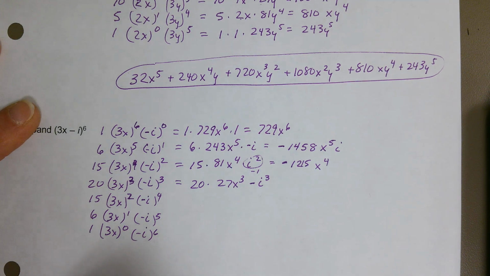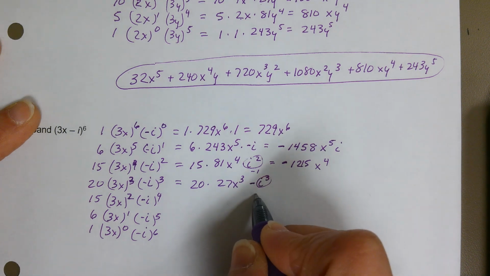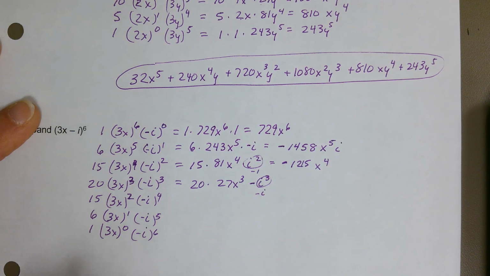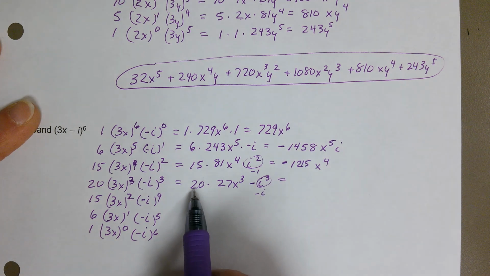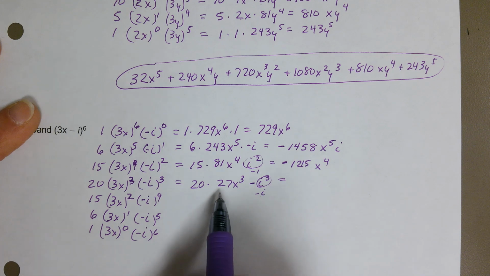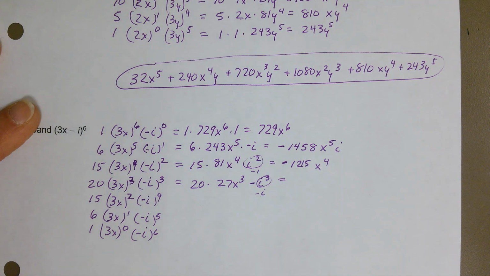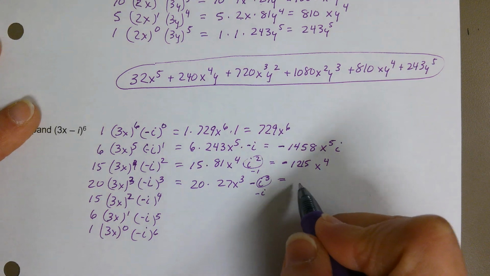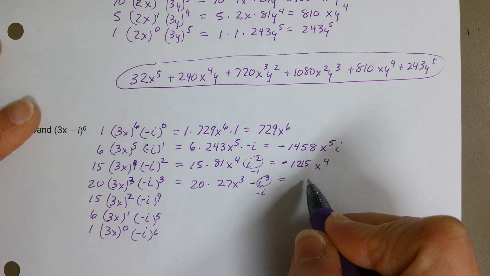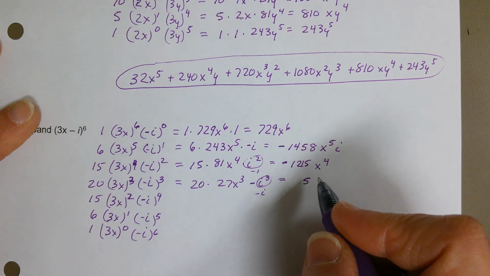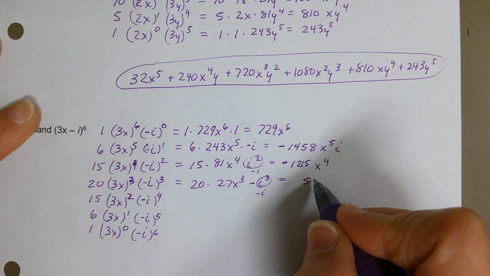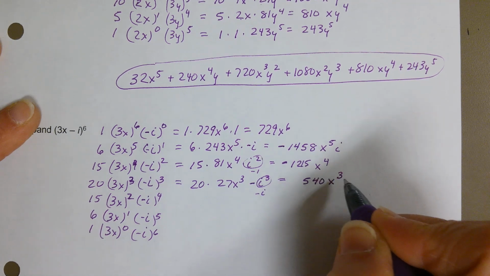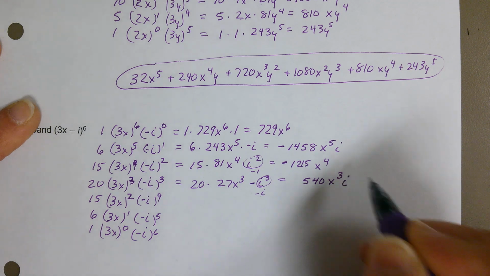And I to the 3rd is equivalent to negative I. So that would end up being a negative I would be positive I. Okay, so 20 times 27, well, 2 times 27 is 54, so 540. Negative is positive, so positive 540 x to the 3rd I.